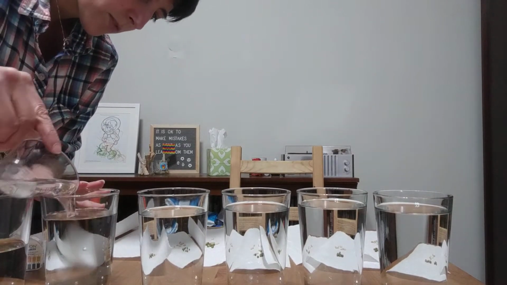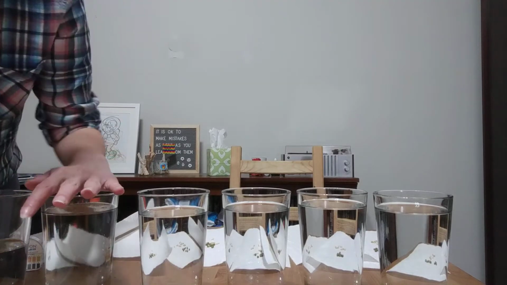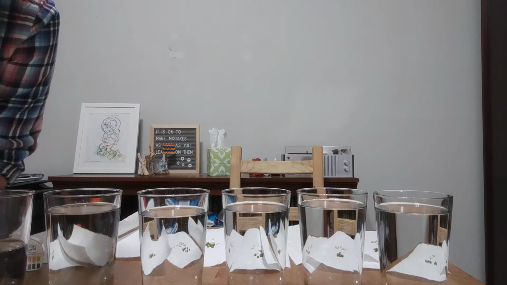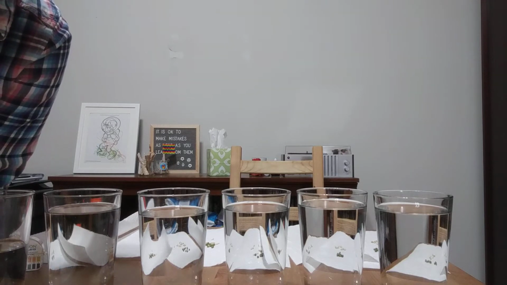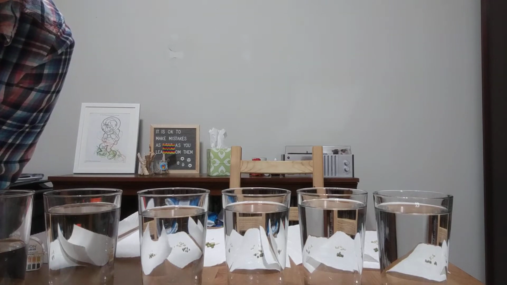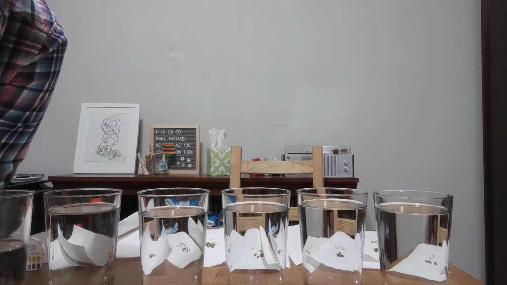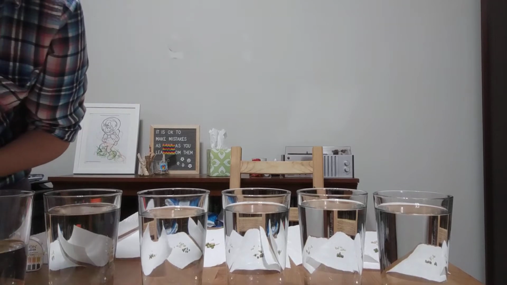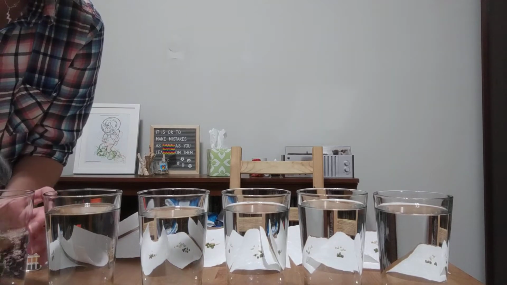So 60 plus 40 gets us to 400 in there, and now we need 200 in this one. So this will be 3 batches of 60. That'll get me to 180, and then one 20 ml batch. So there's one.